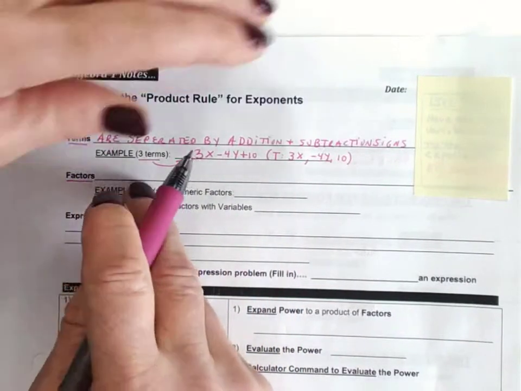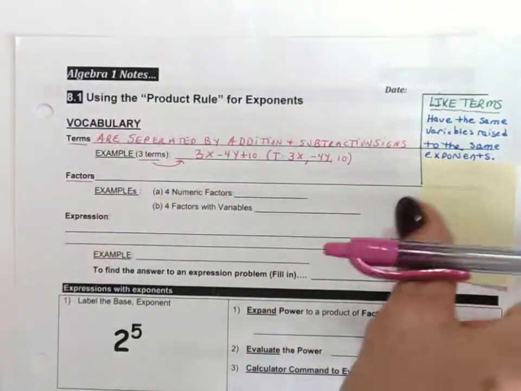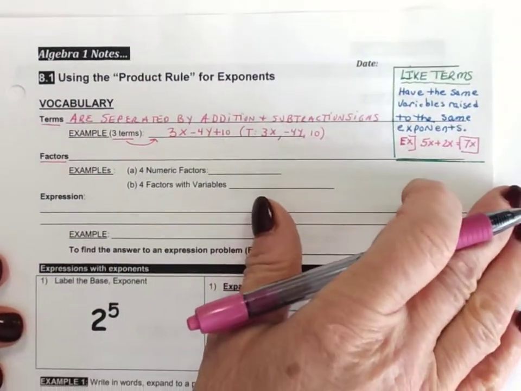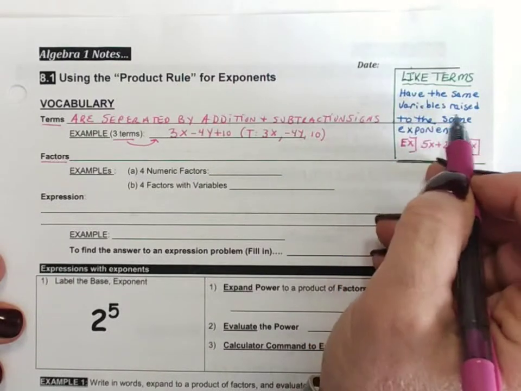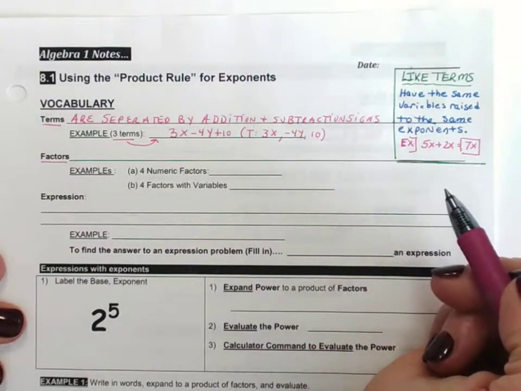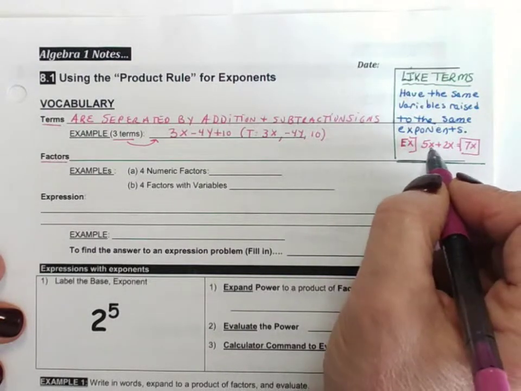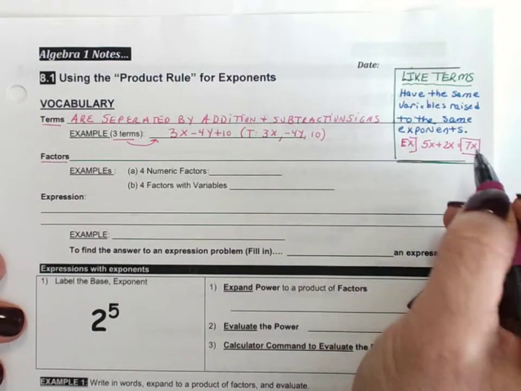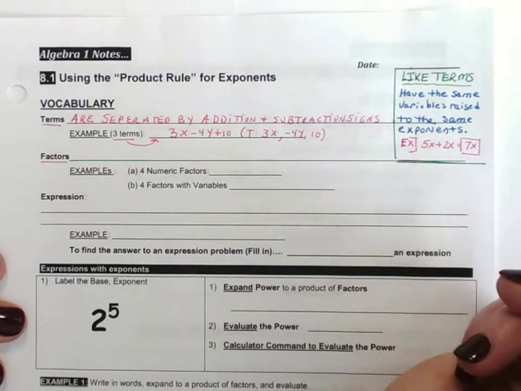Now, when we're talking about terms, I also want to make sure that we review like terms. Like terms have the same variables raised to the same exponents. So if we have 5x and 2x, the variables are both x, and they are raised to the first exponent. And so 5x and 2x, we can combine like terms to get 7x.